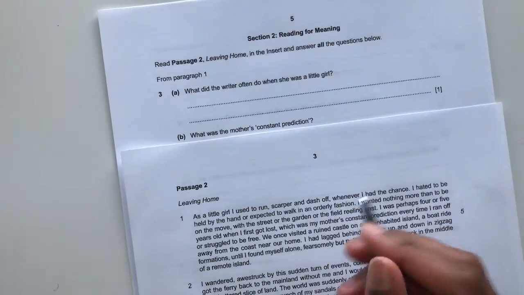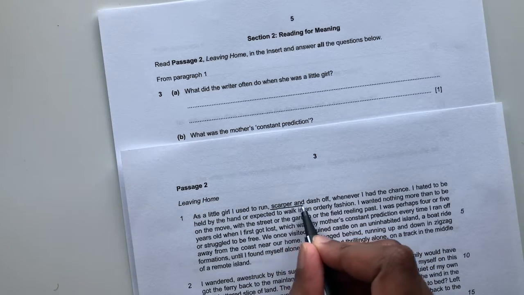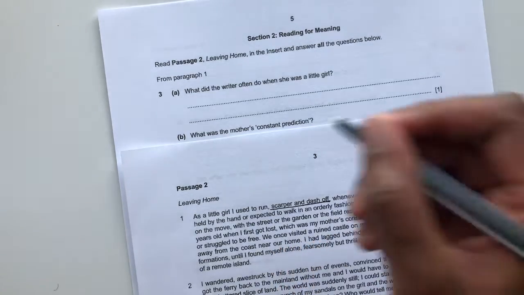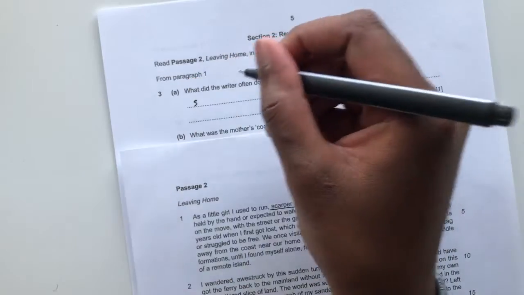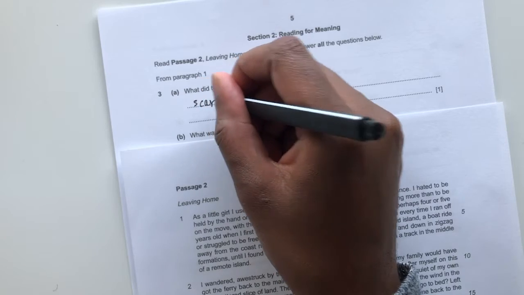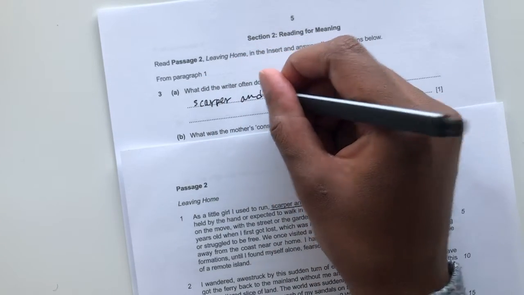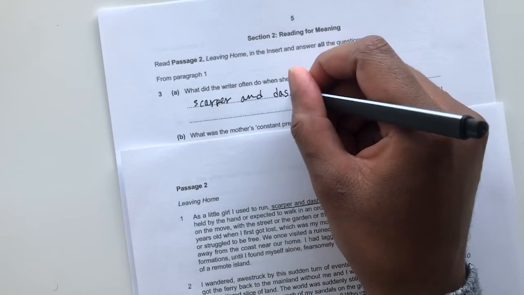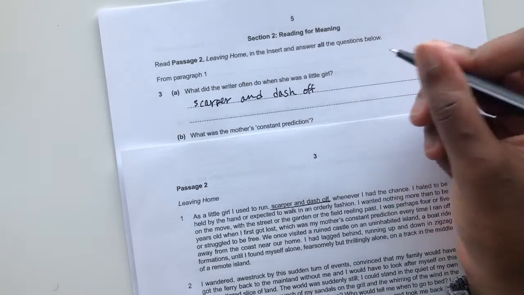So to keep it simple, and dash off. So scarper and dash off.